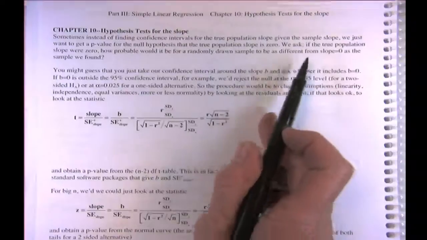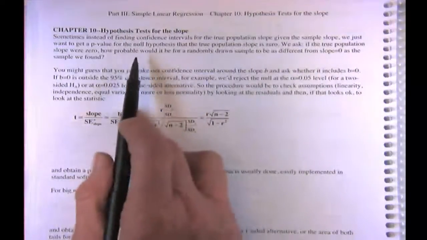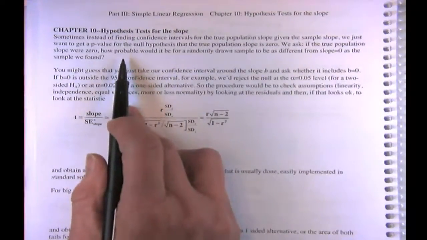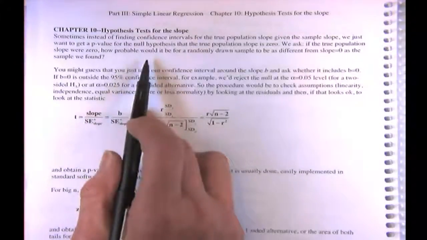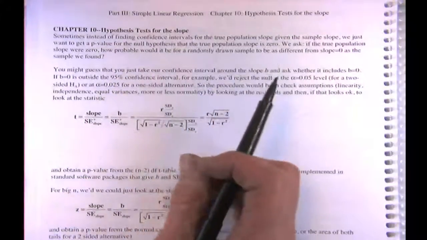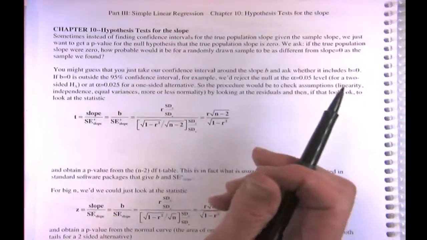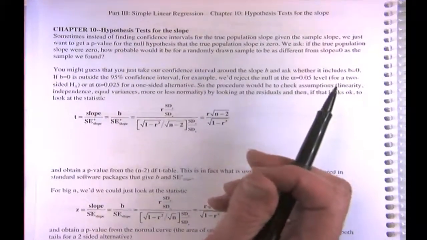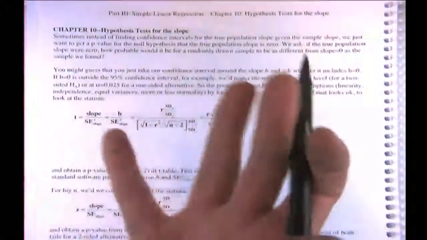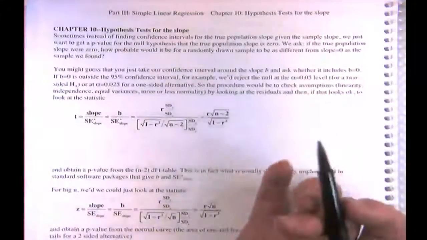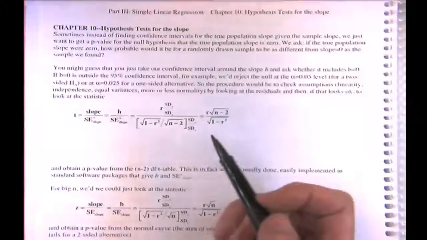And you say, if the true population slope was 0, the null hypothesis, how likely would it be to see a sample as far from 0 as what we got, or further? And that's called the p-value, right? That's what we've done before.